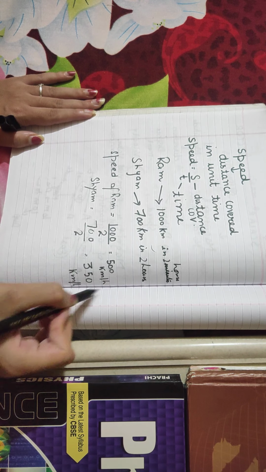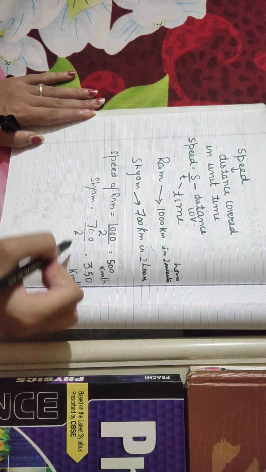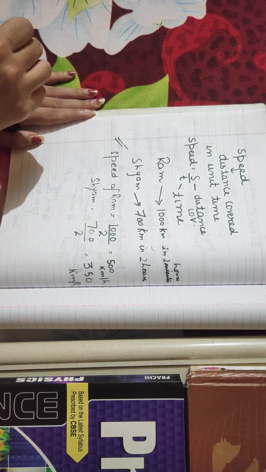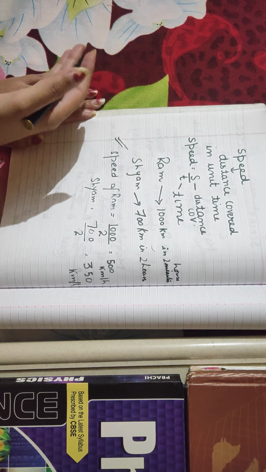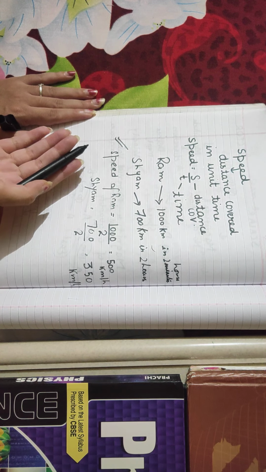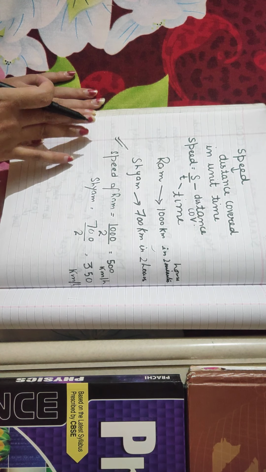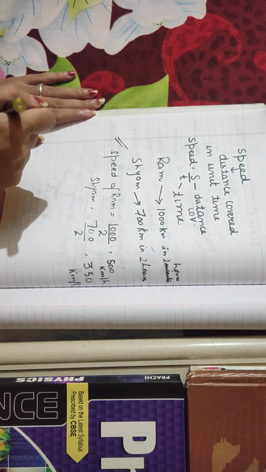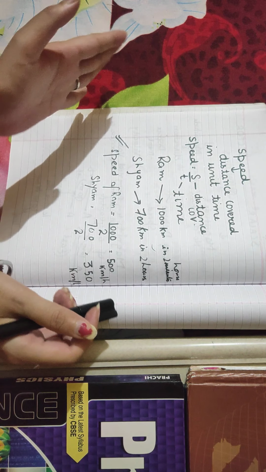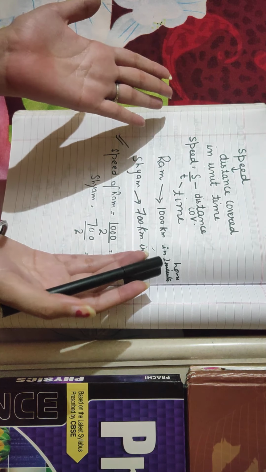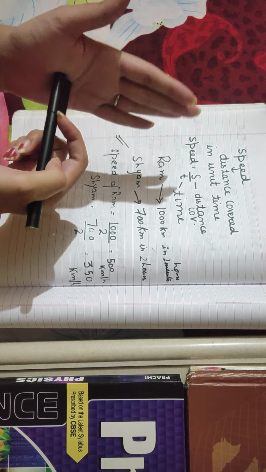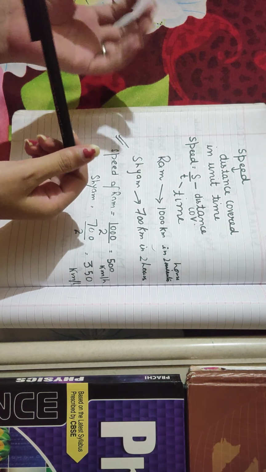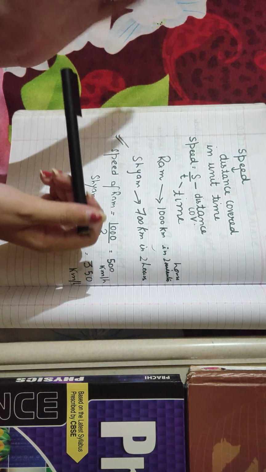So from this value, I can say that Ram moves faster than Sham, right? Why? Because Ram covers more distance in 1 hour as compared to Sham. So through this example, we have proved that speed does come in handy if you want to know which particular person travels faster.